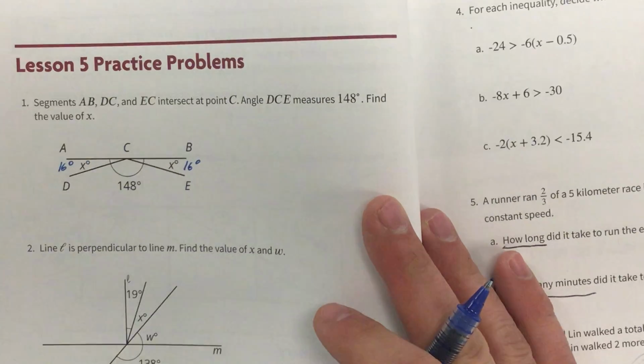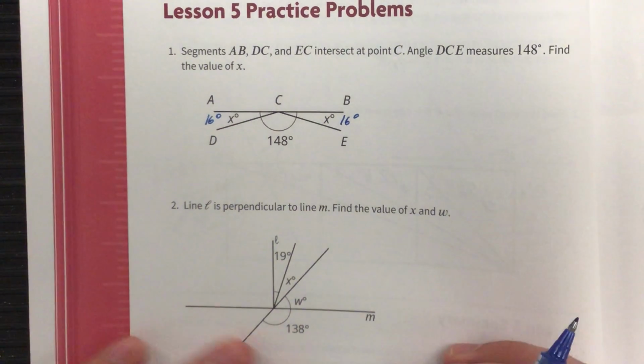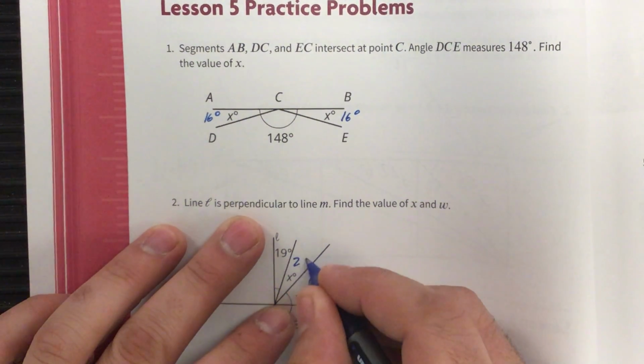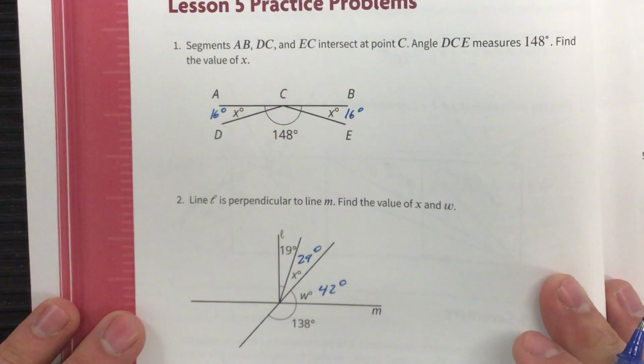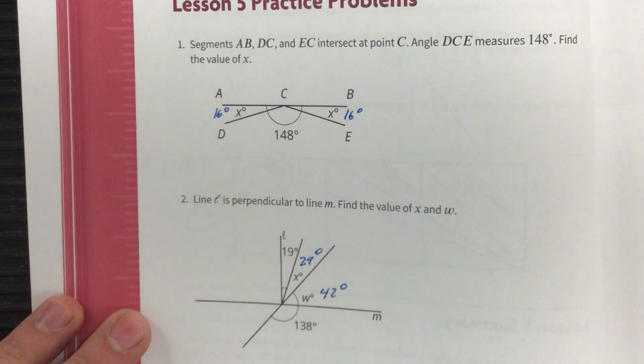Okay. Question 2. Jackson. For X, I got 29. And for W? 42. Those are both correct. Again, 180. And then all three of them got to equal 90.